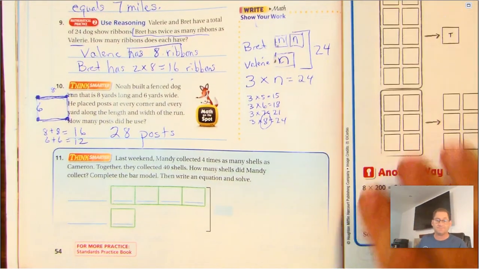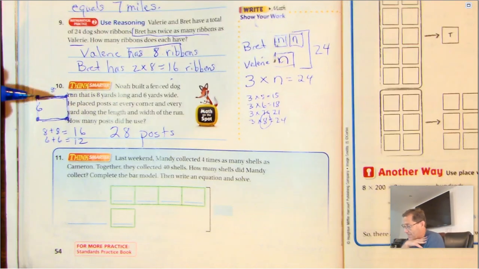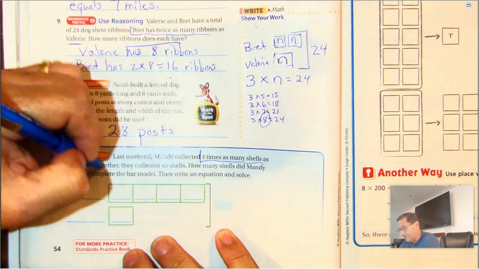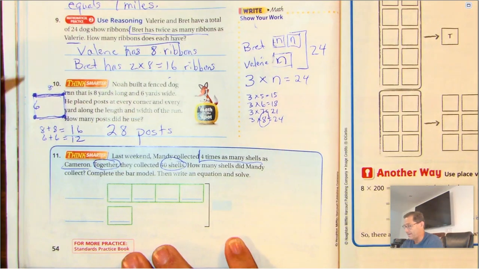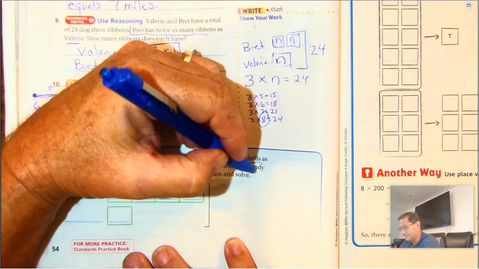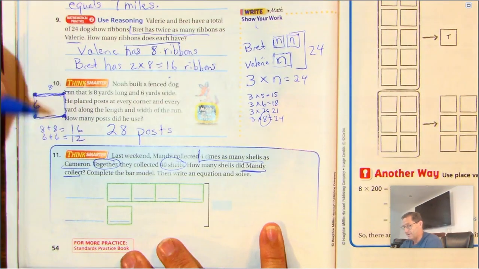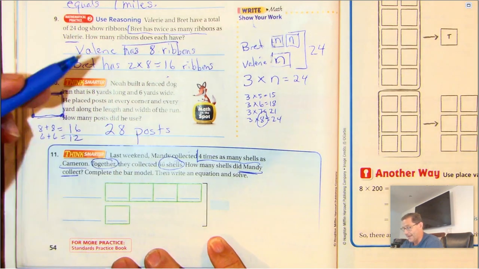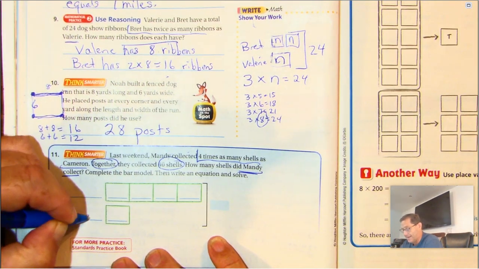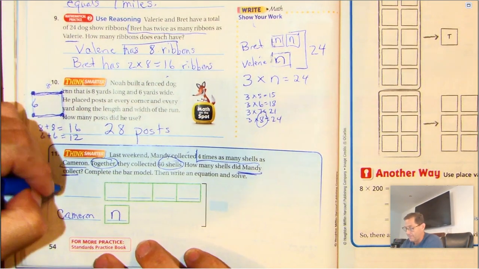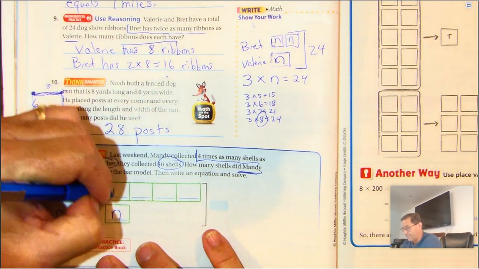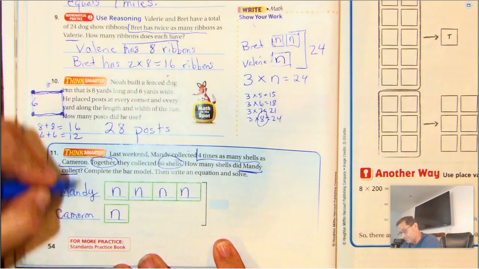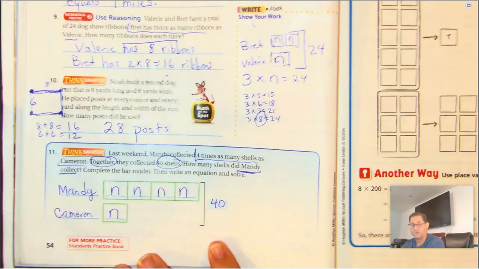All right, now number 11. Last weekend, Mandy collected 4 times as many shells as Cameron. Together, they collected 40 shells. How many shells did Mandy collect? So we're trying to find Mandy's amount. Now we're going to do that by completing the bar model. She collected more than Cameron. I'm going to let N equal Cameron. And Mandy will be 4 times as many. And together, adding the 2 of the people together, we get 40 shells.